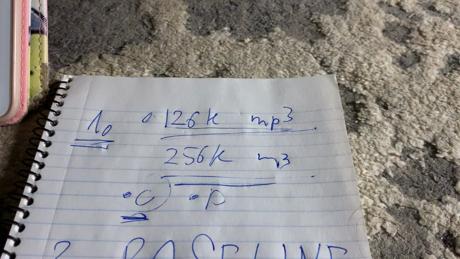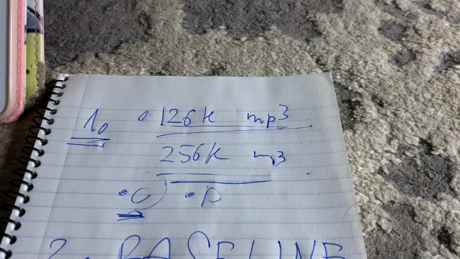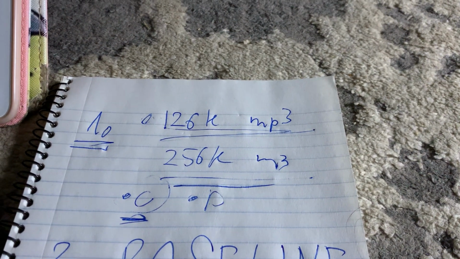You should not be experiencing any jitter, any unnaturalness. It should be fluid, natural, and moving, and that's what I'm experiencing with my system.